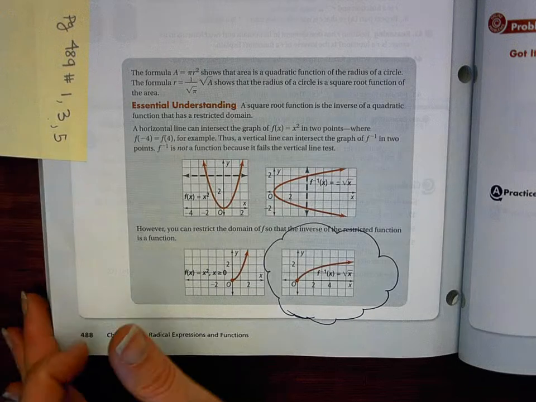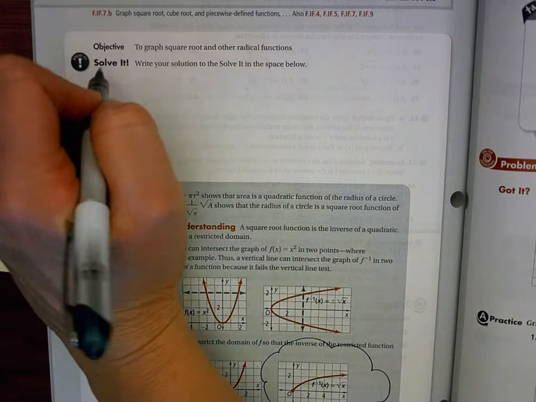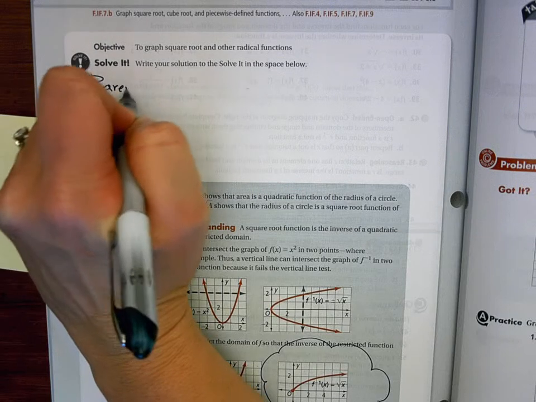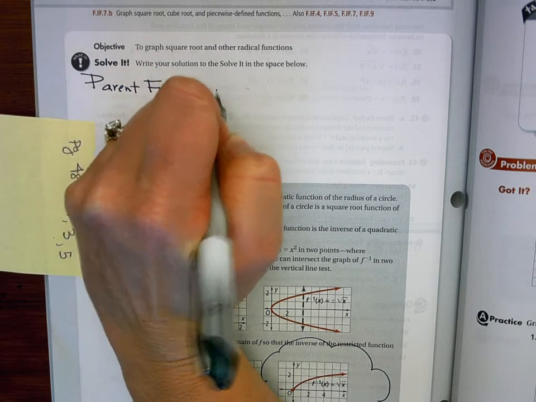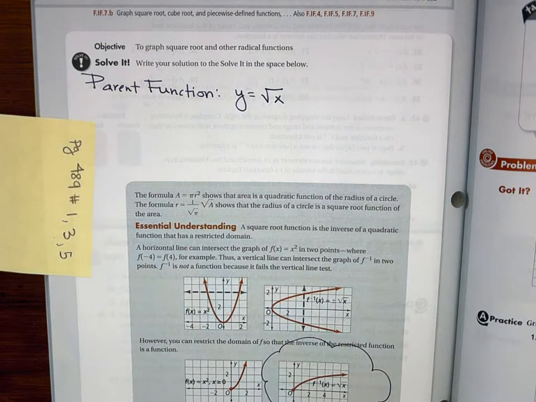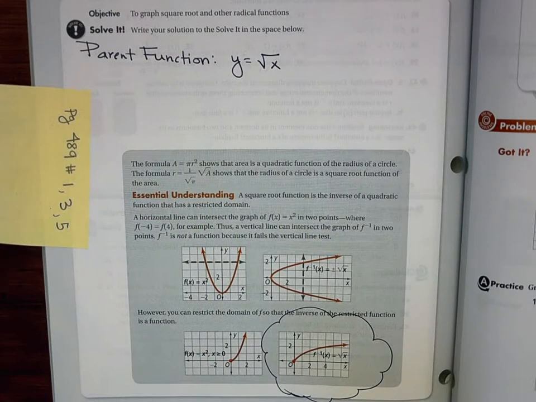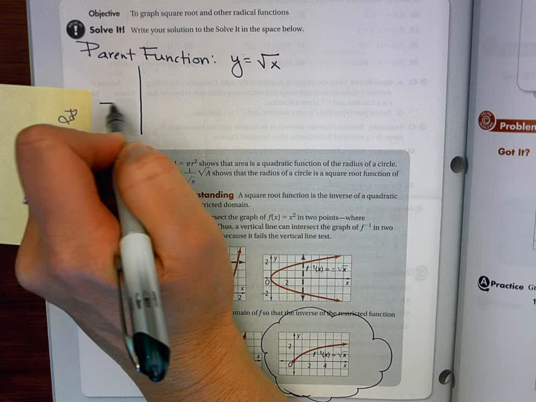So I'm going to do it up in the blank space up here as well so we can see it and make sure we see that part. So for our parent function, y equals the square root of x. That way we can kind of see it a little bit easier. The graph is just going to be half of a sideways parabola.